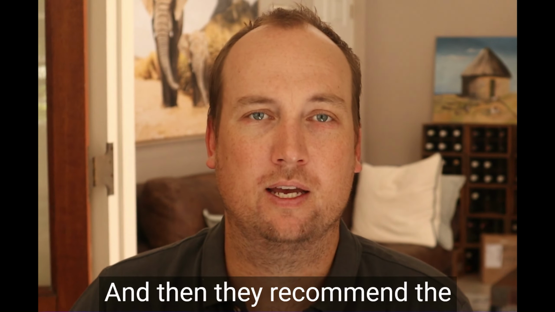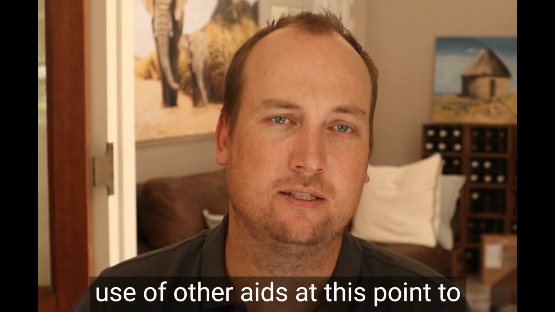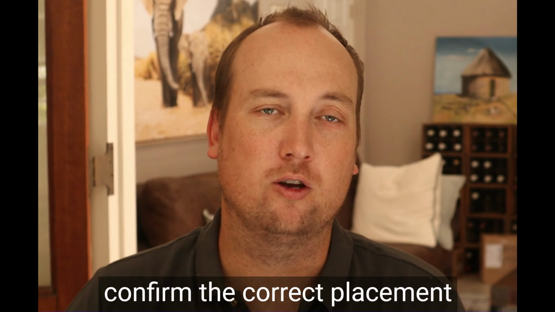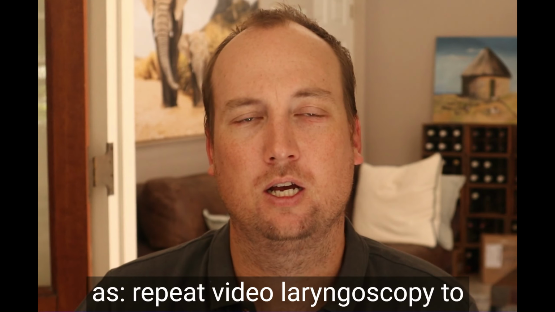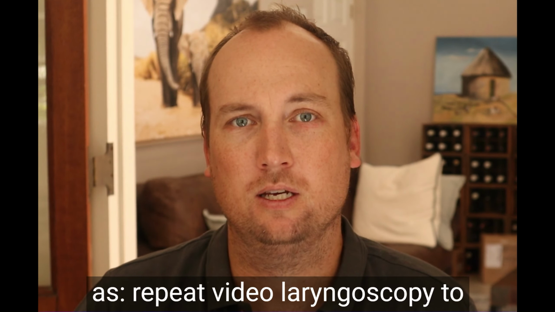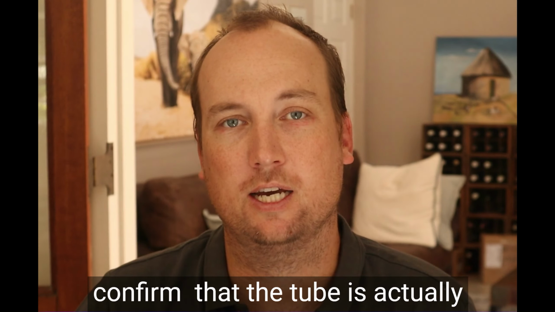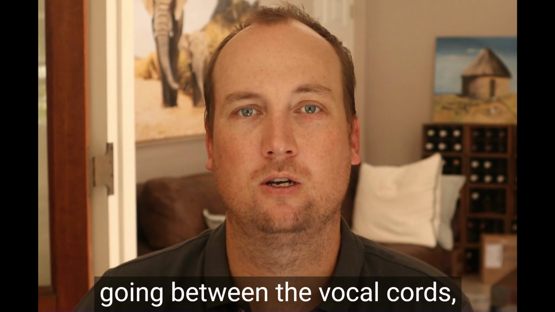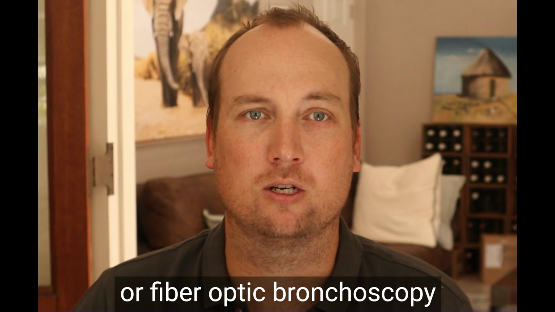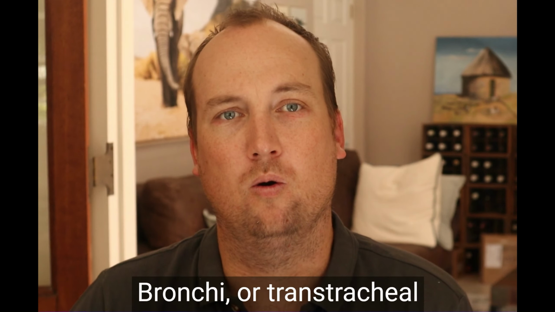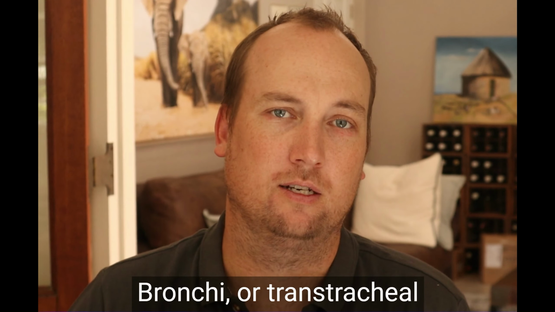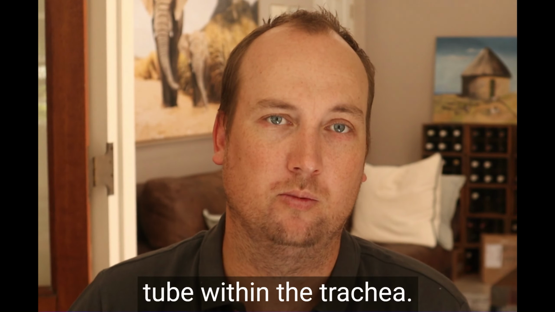And then they recommend the use of other aids at this point to confirm the correct placement of the endotracheal tube, such as repeat video laryngoscopy to confirm that the tube is actually going between the vocal cords, or fiberoptic bronchoscopy to view the carina or the main bronchi, or transtracheal ultrasound to view the endotracheal tube within the trachea.